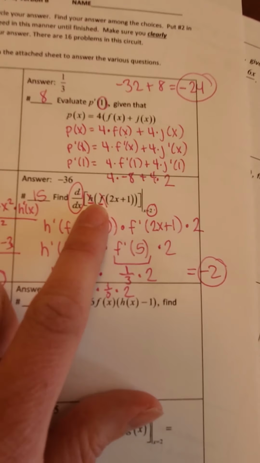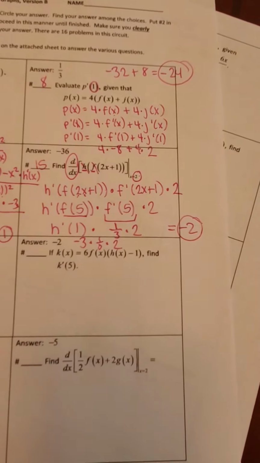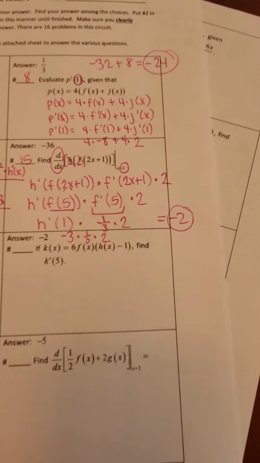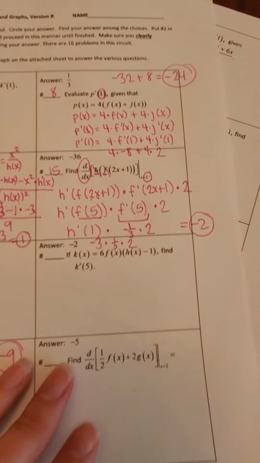Plug them in, see what you get. And then if I have a composition, it means I'm using the chain rule. Derivative of your most outside function and keep on going until there's nothing else to take the derivative of. I hope that helps sort of get us started on some of these if we were stuck.